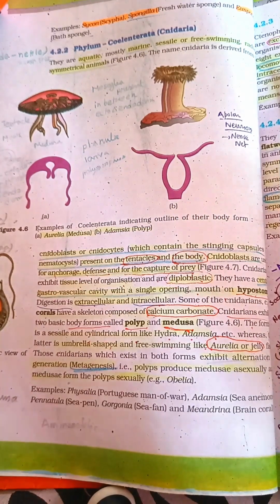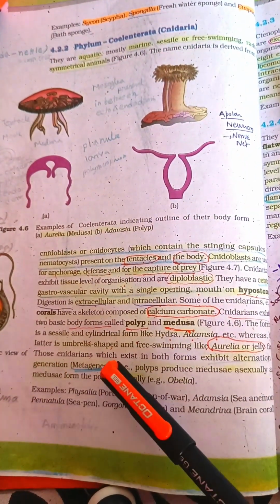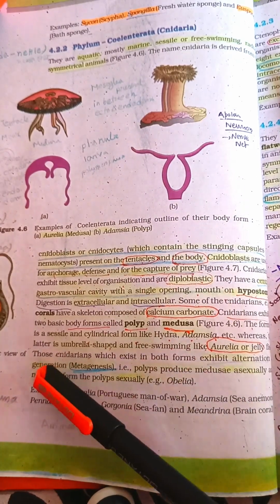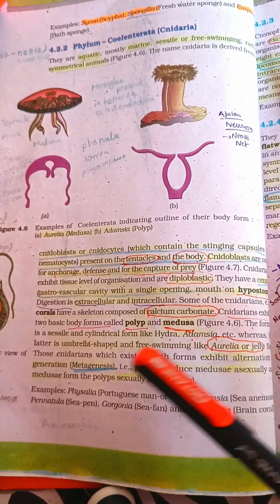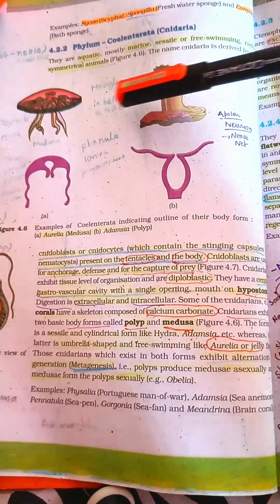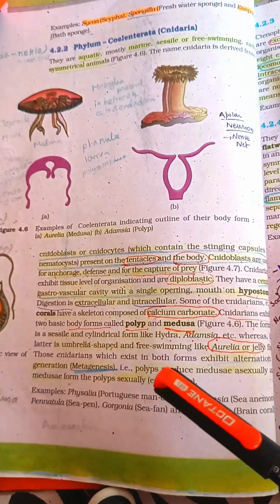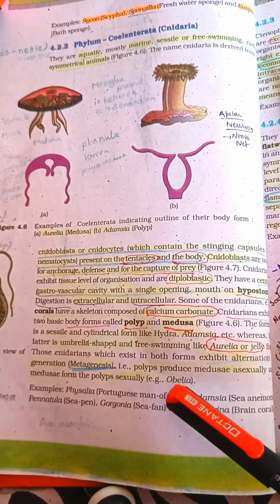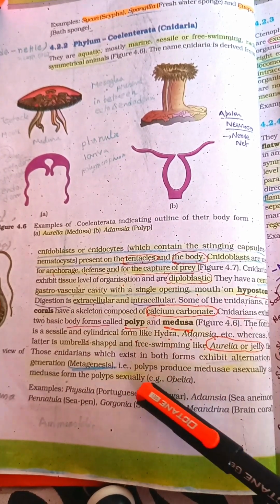Clear? Now, the next important part is that those cnidarians which exhibit both forms show alternation of generation, also defined as metagenesis. Alternation of generation is found where these two forms occur. That means the polyp produces medusa asexually, and the medusa forms the polyp sexually. The organism where these two forms can be found is Obelia.